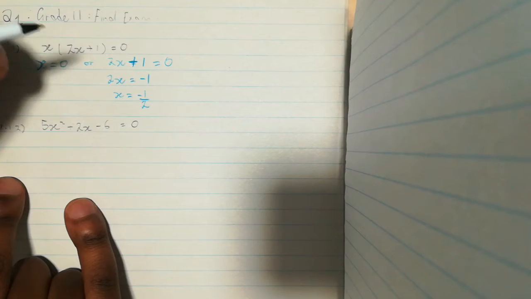Then the next question 1.1.2, it's given 5x squared plus 2x minus 6 is equal to 0. As you can see in the question, it says this answer must be corrected to 2 decimal places.